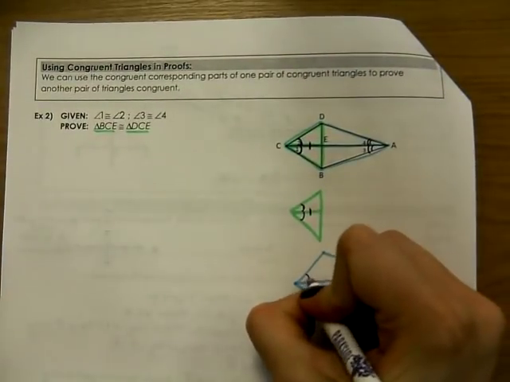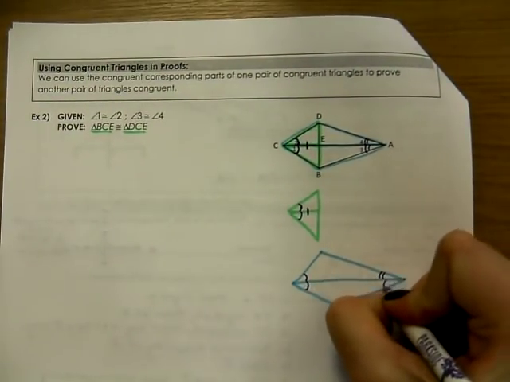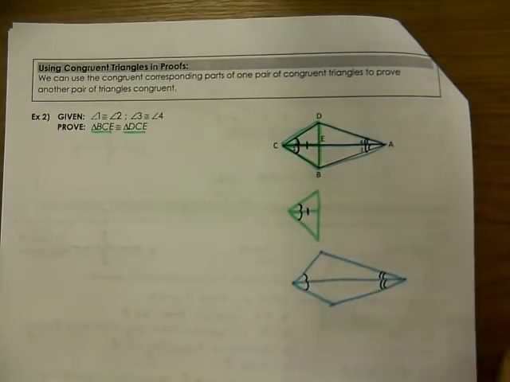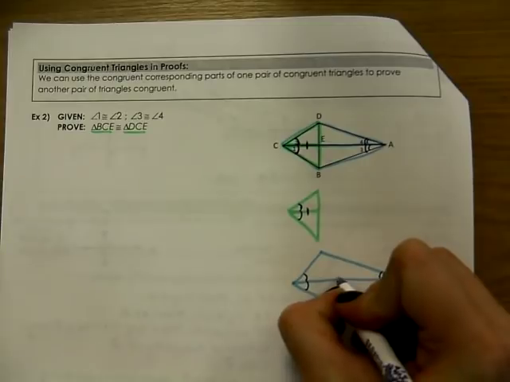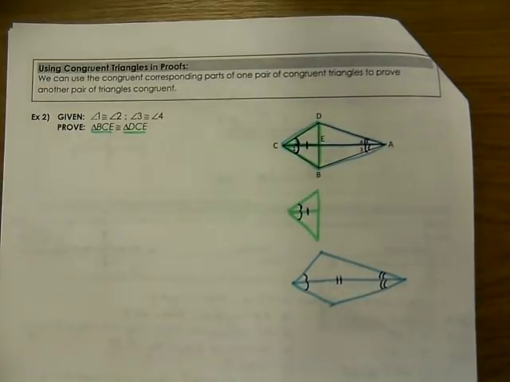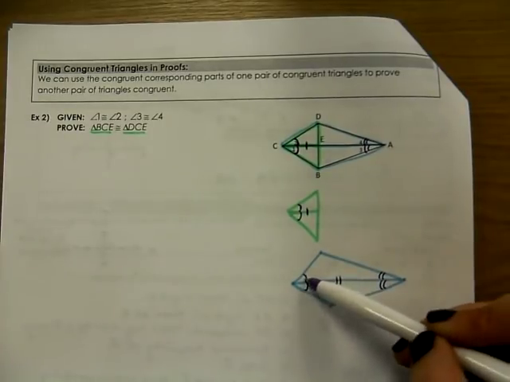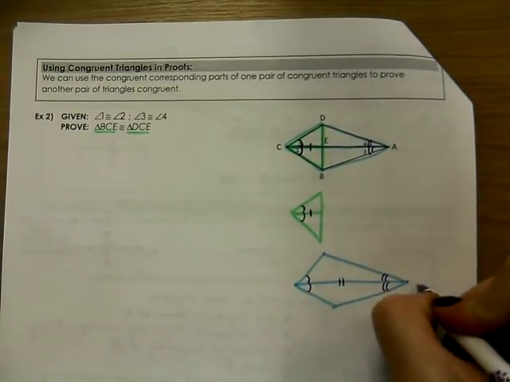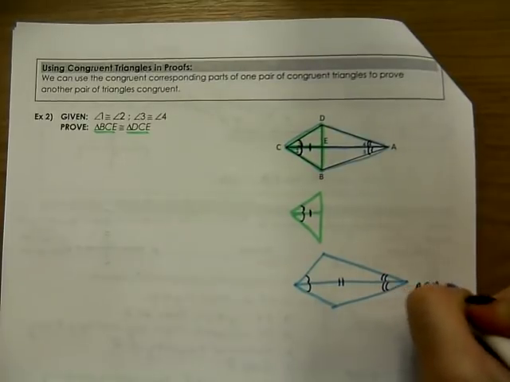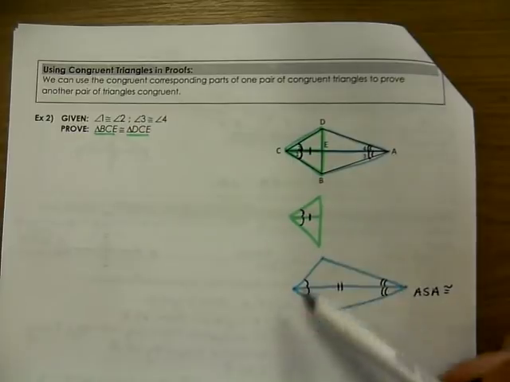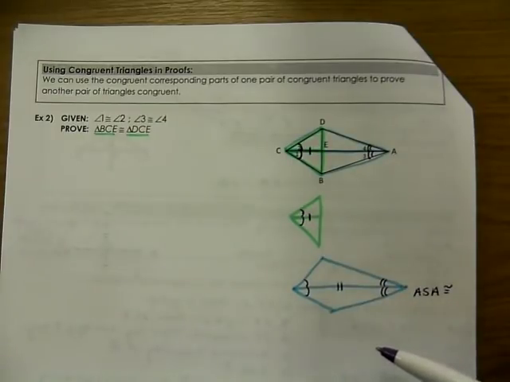I have these corresponding angles are congruent, and if you just look at the two blue triangles, we can see that these two segments are congruent. Well, this segment's congruent to itself and those angles are congruent, we can say these triangles are congruent by angle, side, angle congruence, which then allows me to say, well, every pair of corresponding parts are congruent as well.